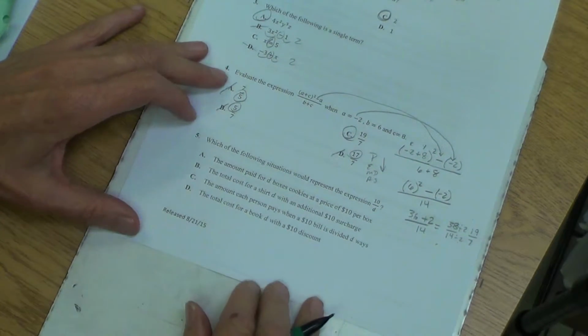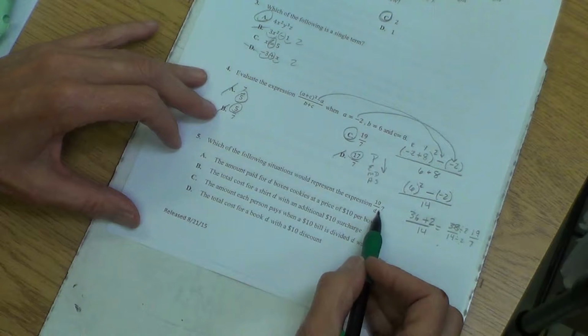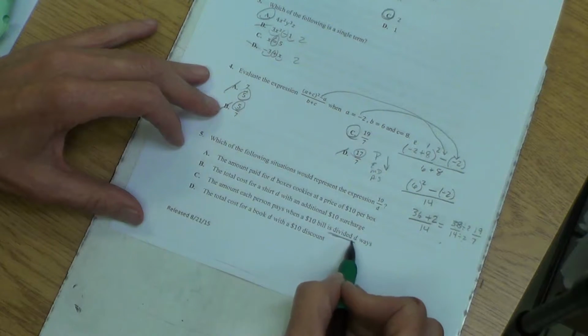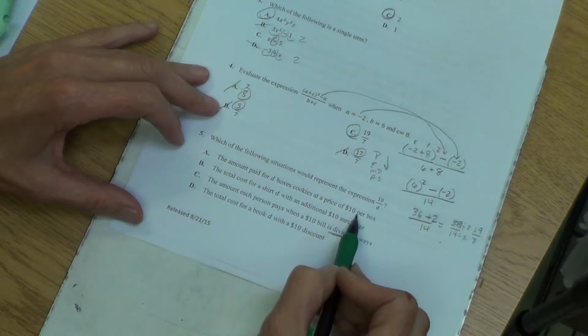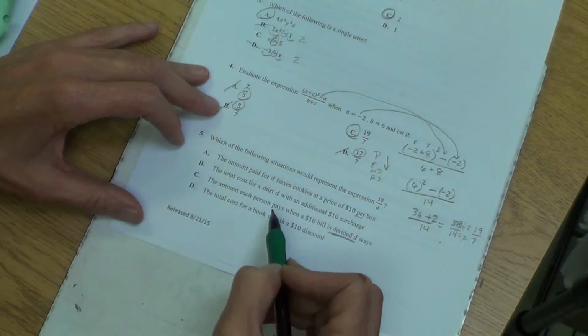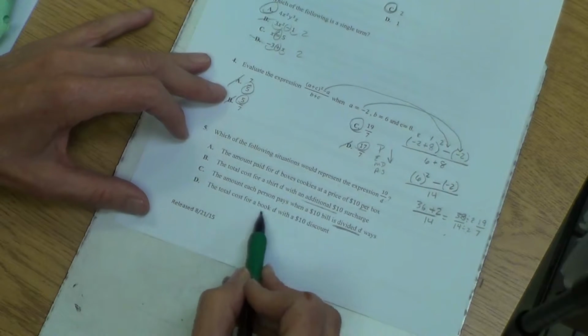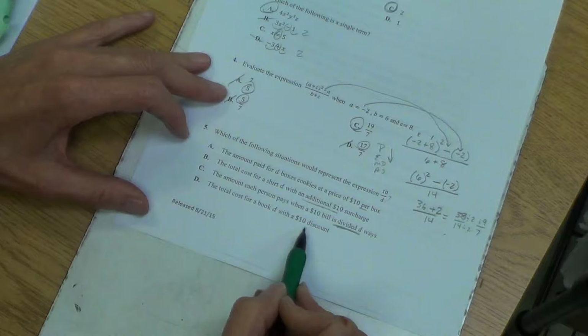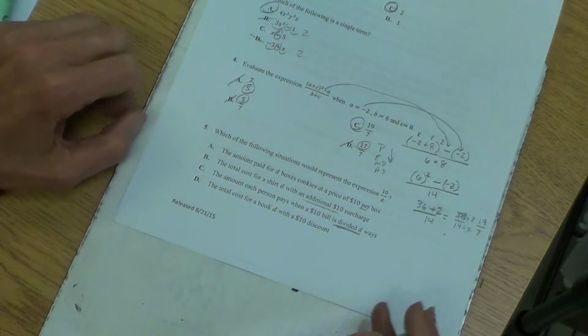Okay? Which of the following situations would represent 10 divided by D? We're looking for a divided by. There's the key word, divided by D. Okay, this is price per box. That would be a multiply. Additional 10 would be add, and total costs with a $10 discount would be a subtract on that discount.